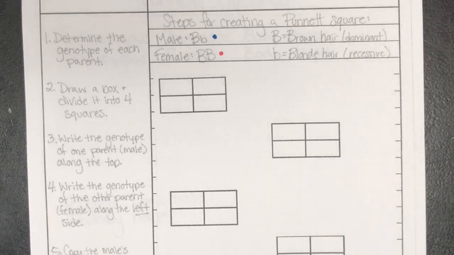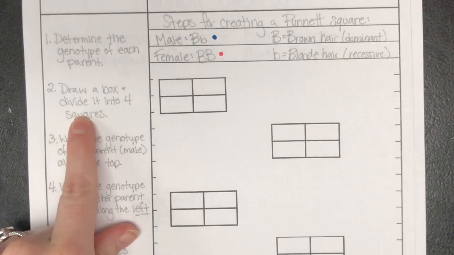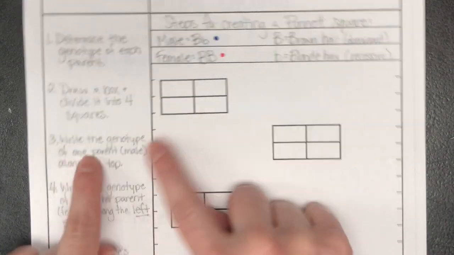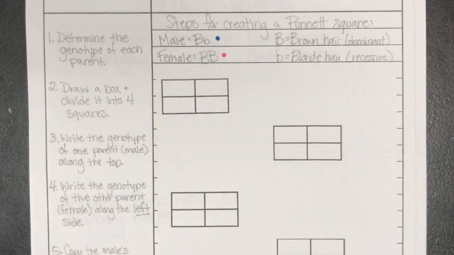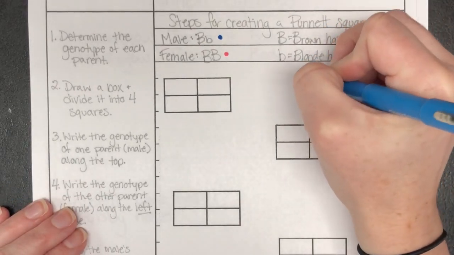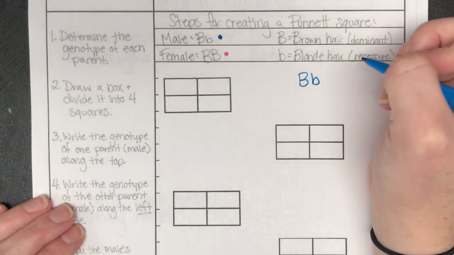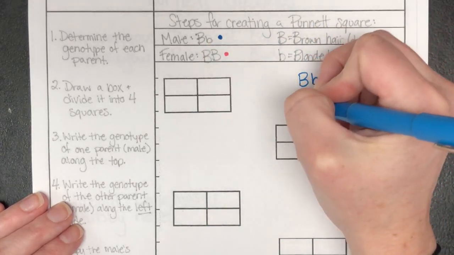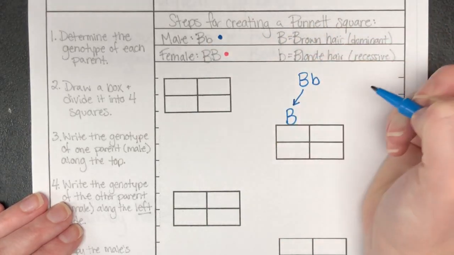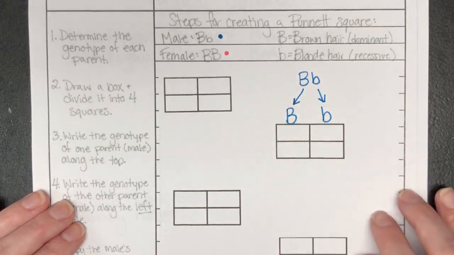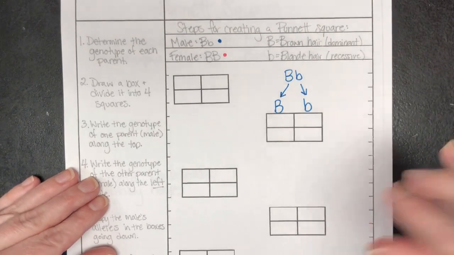So you would have to figure out this information based on that word problem, but here I've already given it to you. Our next step is to draw a box and divide it into 4 squares. Here I've already done that, so there it is. Step 3, write the genotype of one parent along the top. In this case, I'm going to use the male. It doesn't really matter which one you use to go on which side. Okay, so this is the genotype of the male. I'm going to put 1 allele there and 1 allele there. Okay, and then I'm going to copy this going down the page.